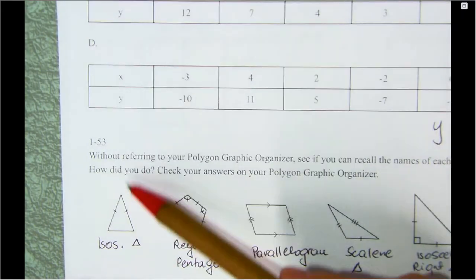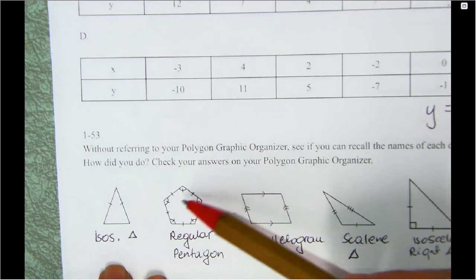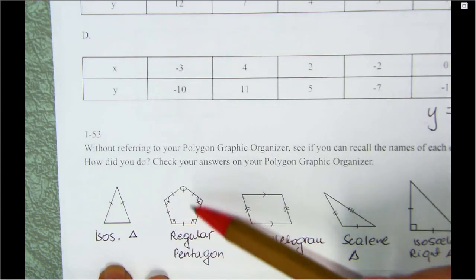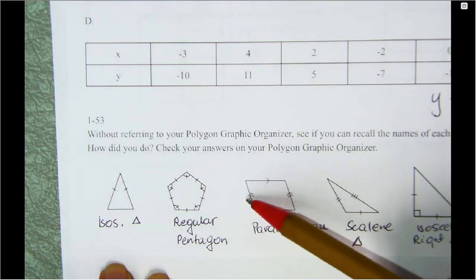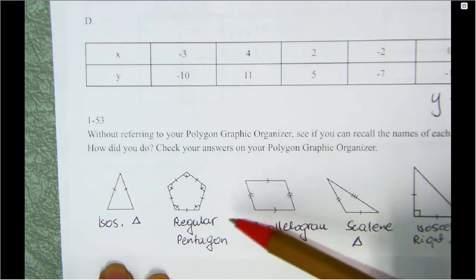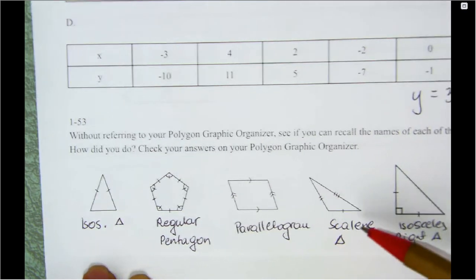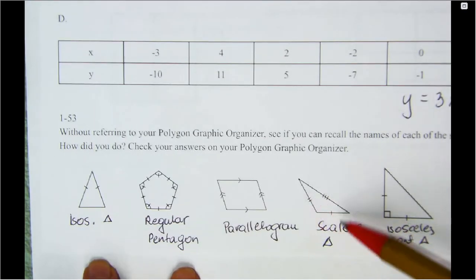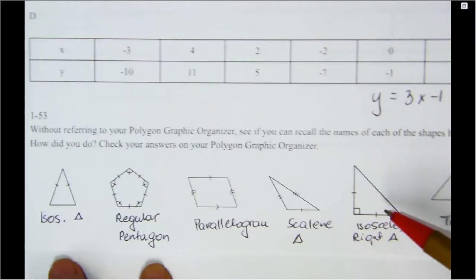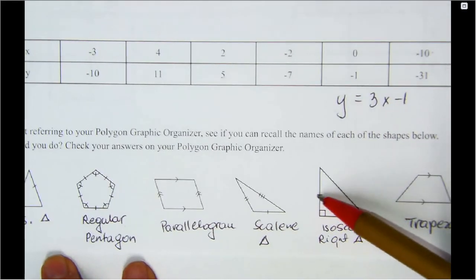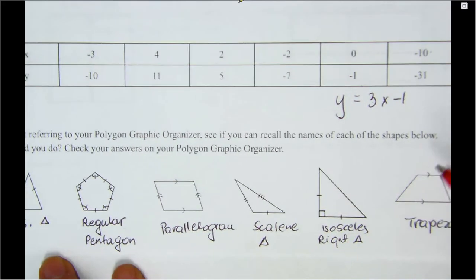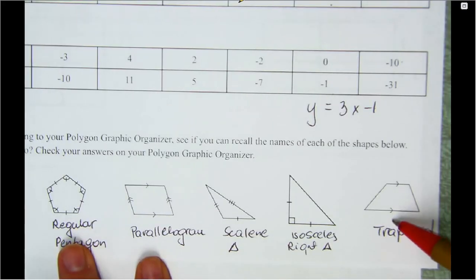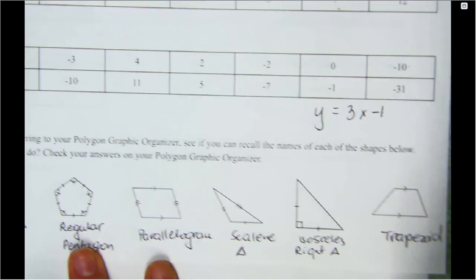And then we have the different polygons. 2 lines marked, that's isosceles triangle. This one has 4 sides. They're all equal. It's called regular pentagon. This only tells me about parallel sides, and it's not straight, so it's parallelogram. 3 sides different, that's scalene triangle. This one has 2 names because it not only is isosceles, but also has a right angle. So isosceles is a right triangle. 2 parallel sides, that only is trapezoid.